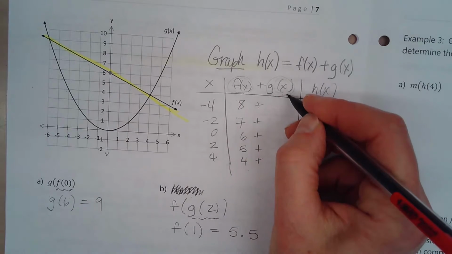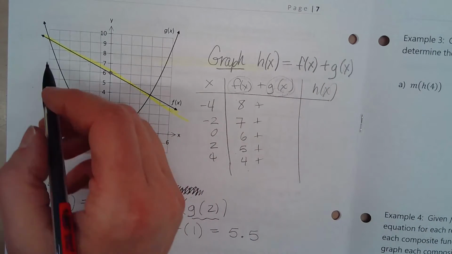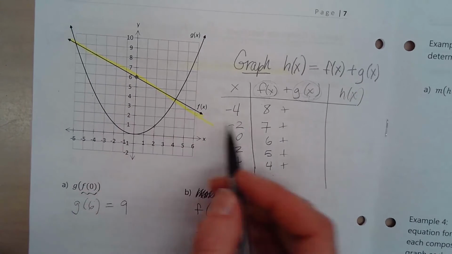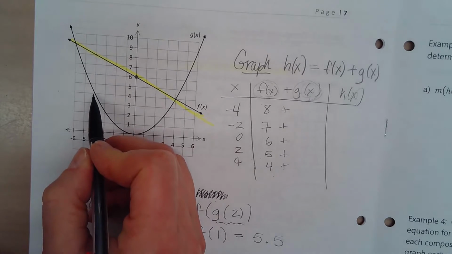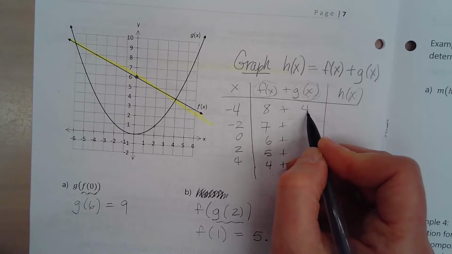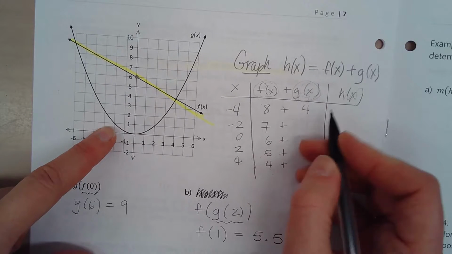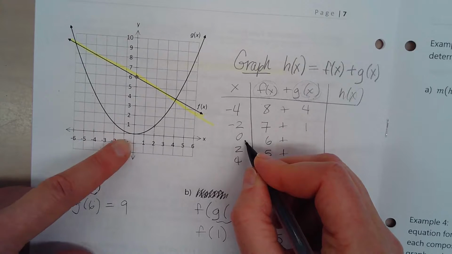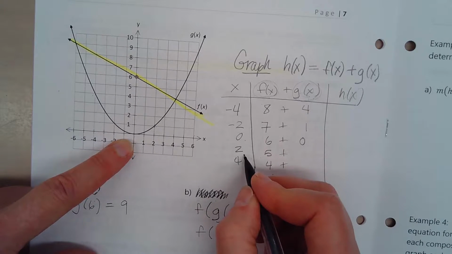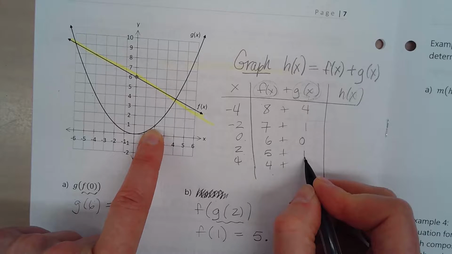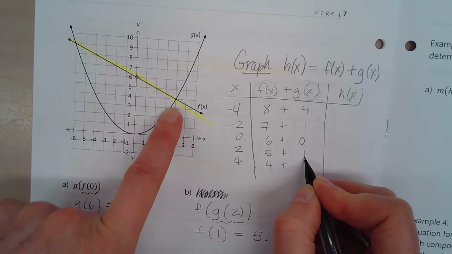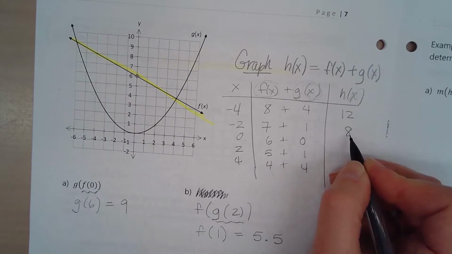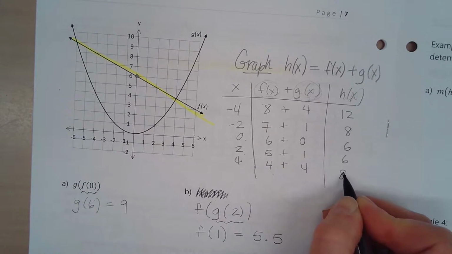Let's do the y values for g of x. Once again, now I'm just looking at the black graph. I've left the fluorescent graph, so let's look at negative 4. The parabola has a value of 4. At negative 2, the parabola has a value of 1. At 0, the parabola has a value of 0. At 2, the parabola has a value of 1. And at 4, the parabola also has a value of 4. So I just add these up and I get 12, 8, 6, 6, and 8.